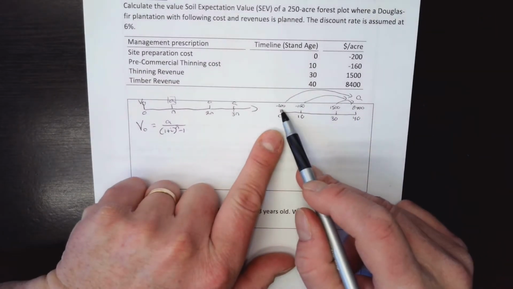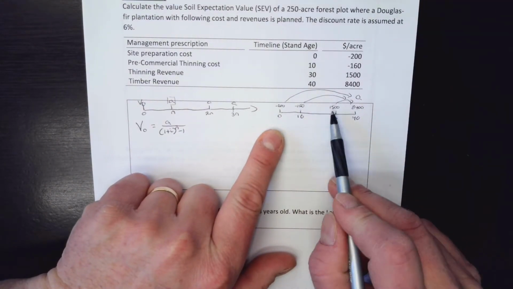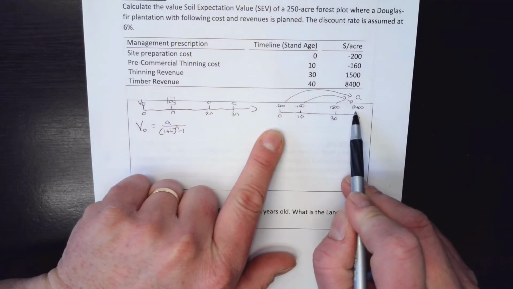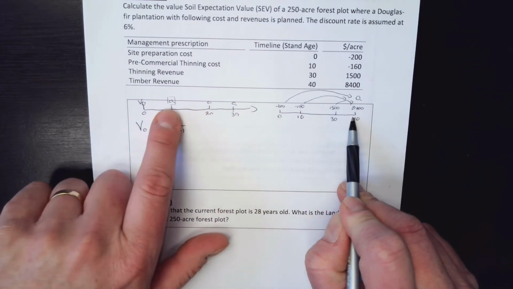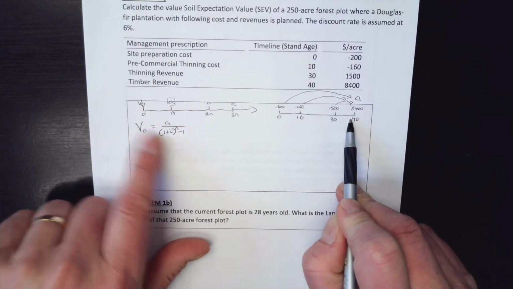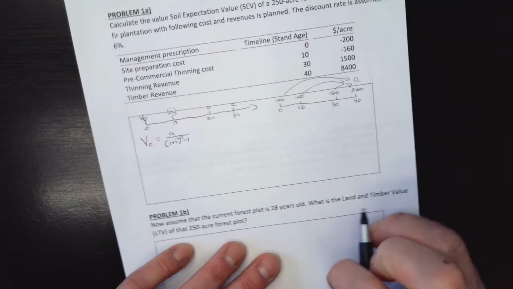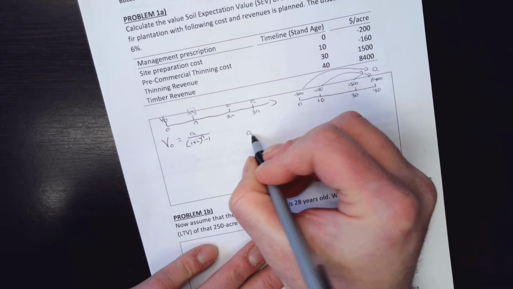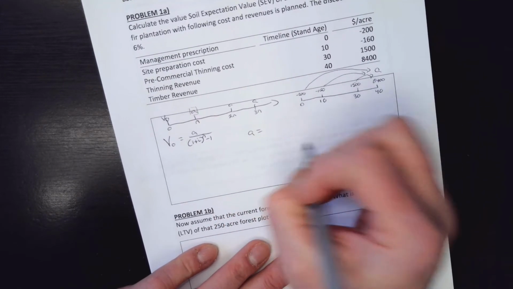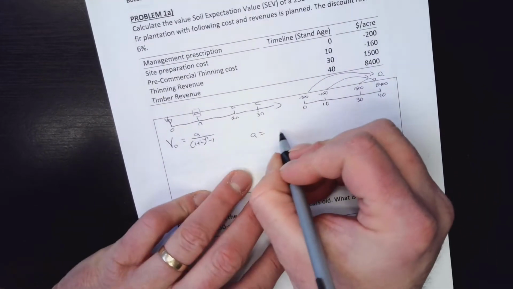So if we slide that out to where we want it, the 8400 is already there. We have our A exactly where we want it, where if we apply this once, it gets us the V0 where we want.